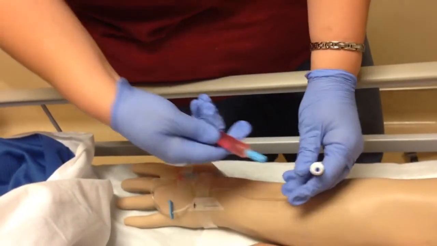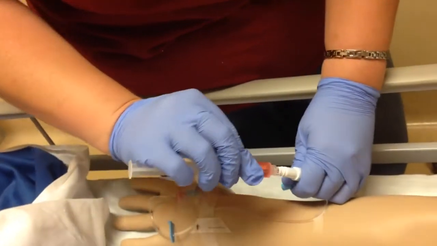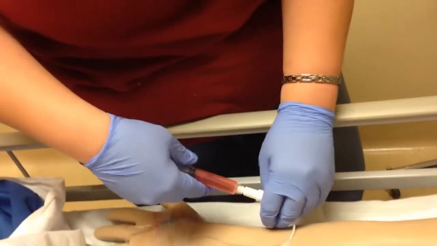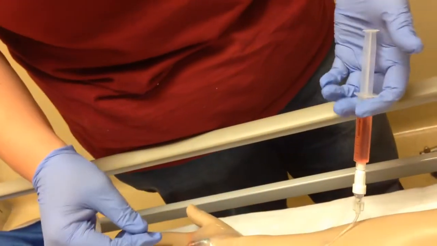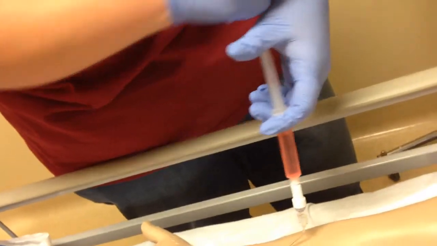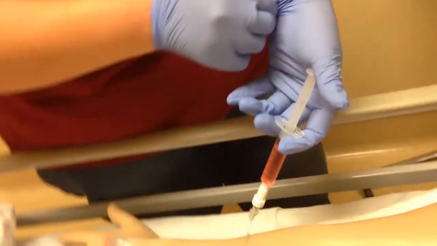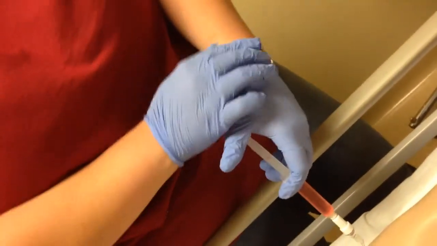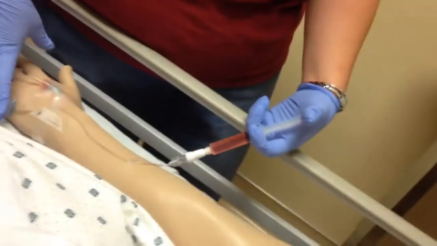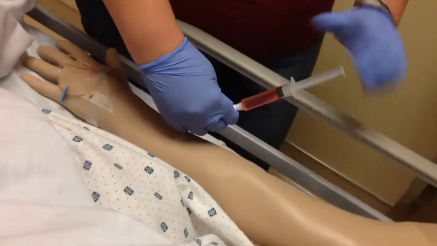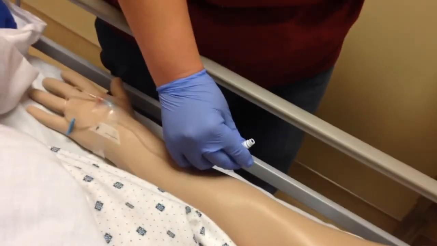Then I'm going to take my medication. Okay. And then remember, we looked it up in our drug book and we saw that we needed to push this over 3 to 5 minutes. So you would want to get your watch and push this medication in slowly over 3 to 5 minutes. So you give your medicine. Okay, once you give your medicine, you would disconnect.